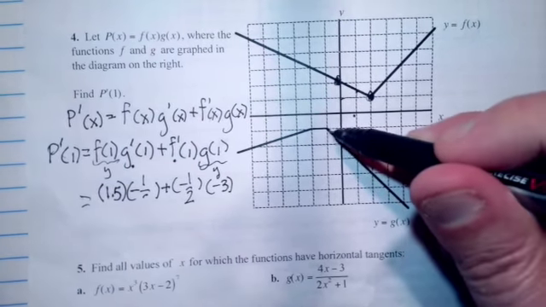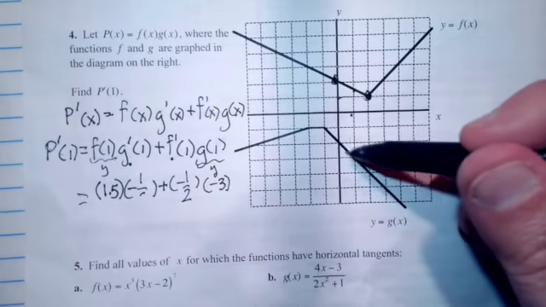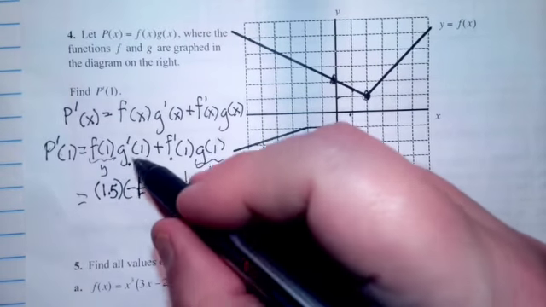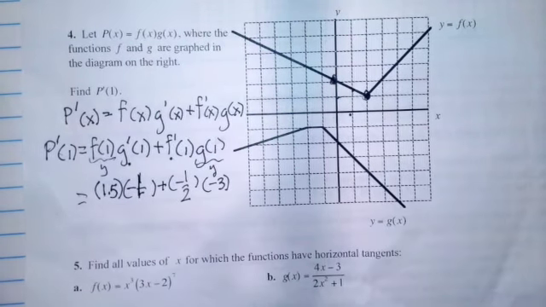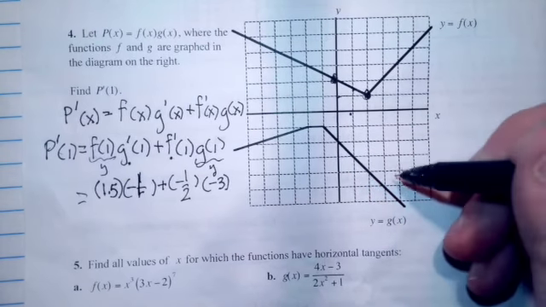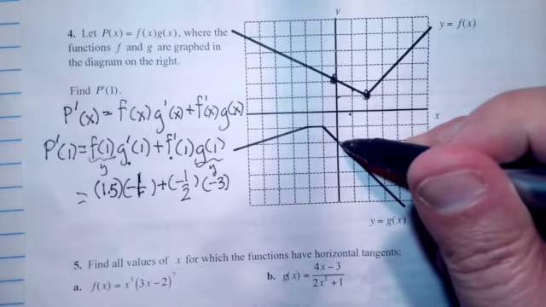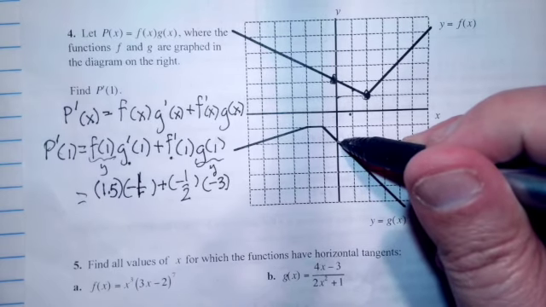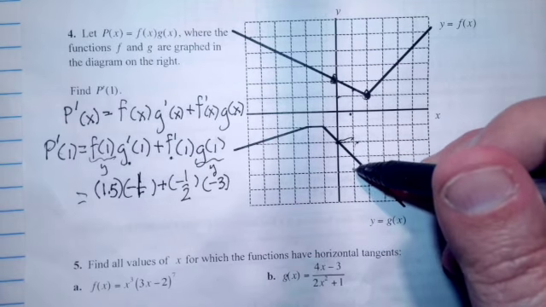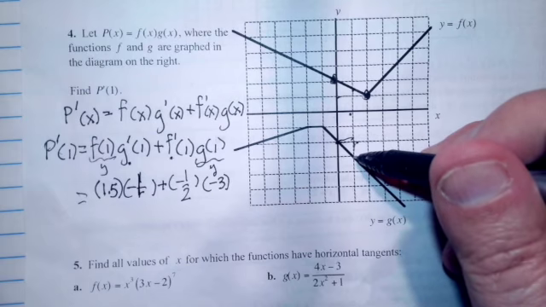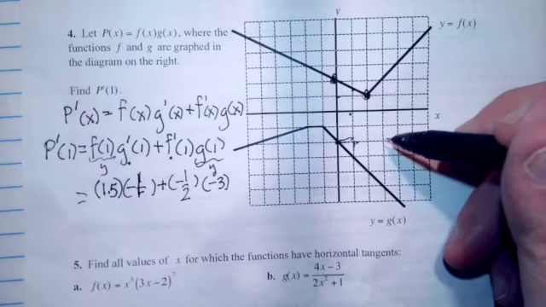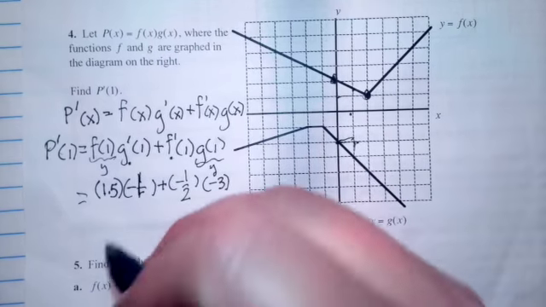And in the other one, for g prime of 1, the slope here appears to be negative 1 all the way through there. So I'm going to put negative 1 in for g prime. I just came up with that by inspection, just by looking at it, and I could tell that for every unit we travel in the positive x direction, we go down 1 in the y direction. So you'd have a delta y of negative 1 and a delta x of positive 1. So dy over dx is the slope, and that would be negative 1 over 1, which is negative 1.